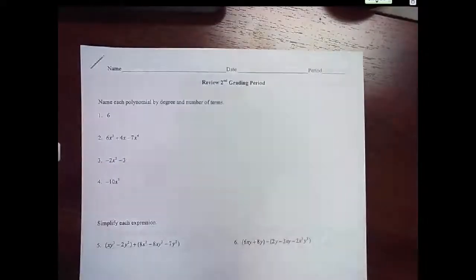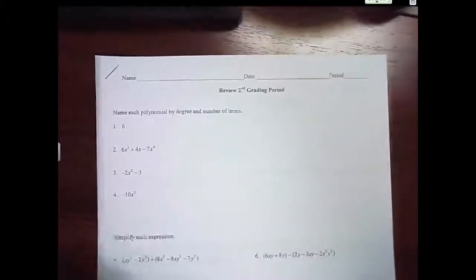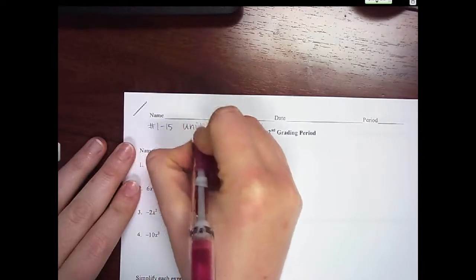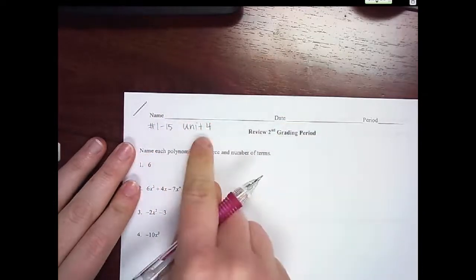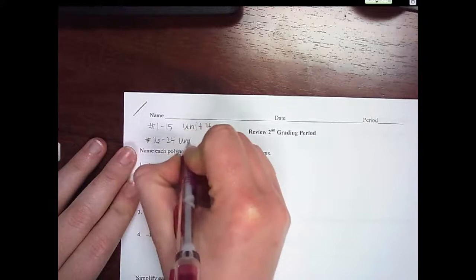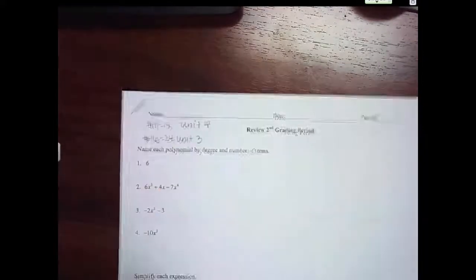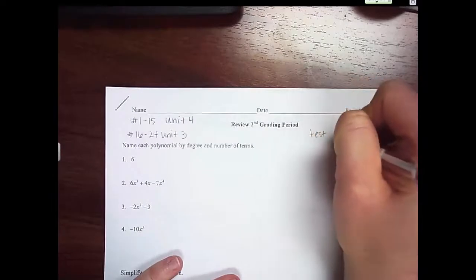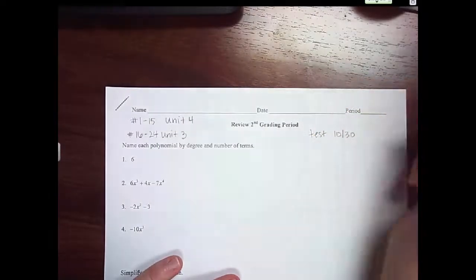Okay, so this is the second 6 weeks test. Let's start with the old stuff first. Just so that you know, numbers 1 through 15 is from Unit 4. Sorry, I say old stuff. This is the newer stuff, the test that we just took. And then 16 through 24, that's the older stuff from Unit 3. Okay, so remember the test is on Friday the 30th.